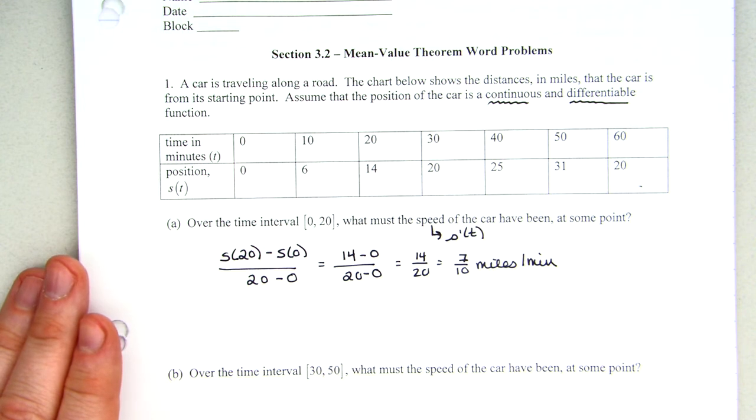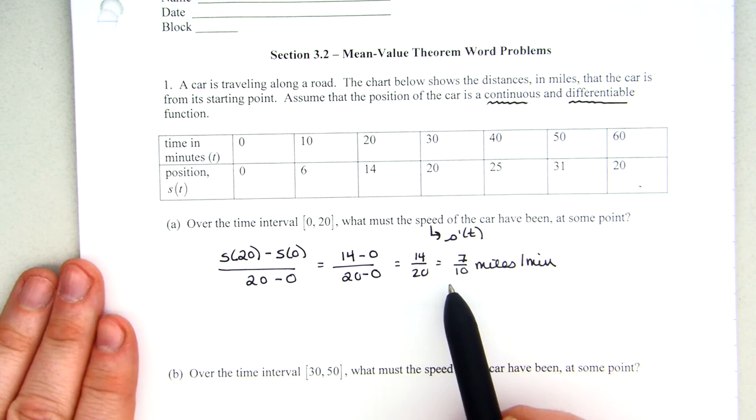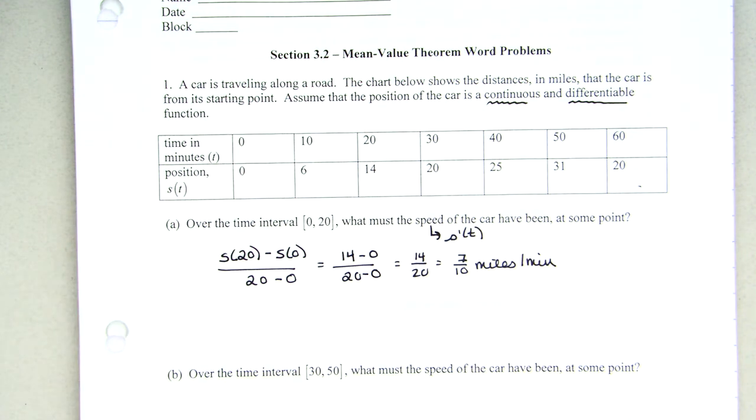Now, I don't know about you, but that doesn't mean a whole lot to me. It would make more sense to me in terms of miles per hour. Just for fun, go convert that to miles per hour. 7/10 miles per minute is how many miles per hour? Well, I think all we have to do is multiply that by 60. I'm just going to do this on my calculator.